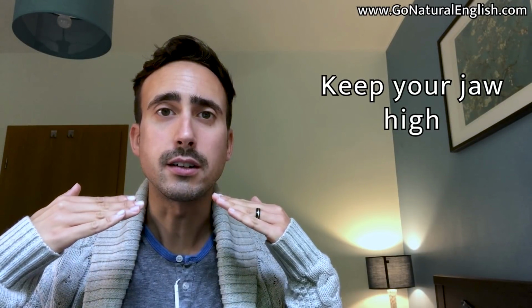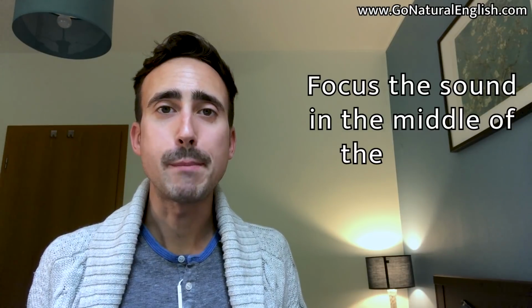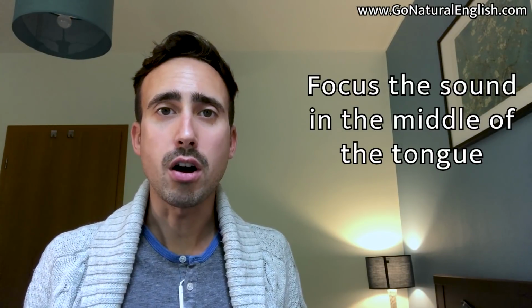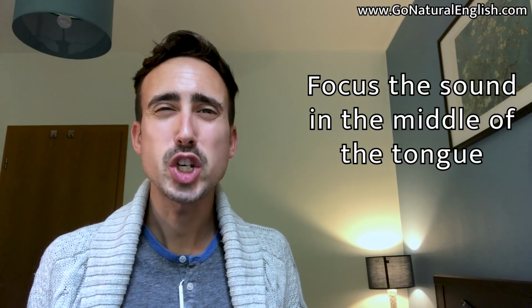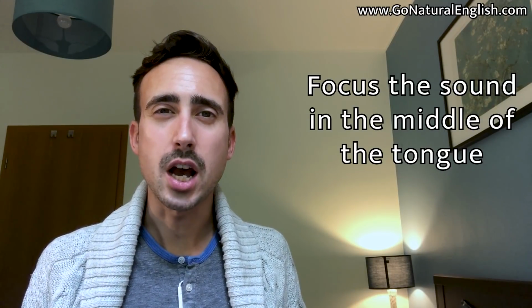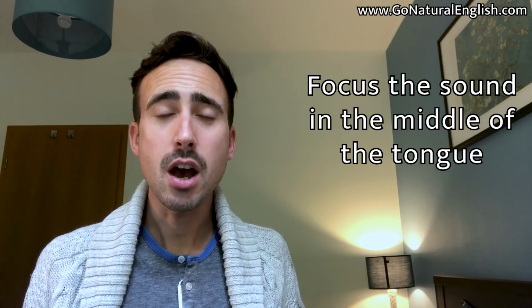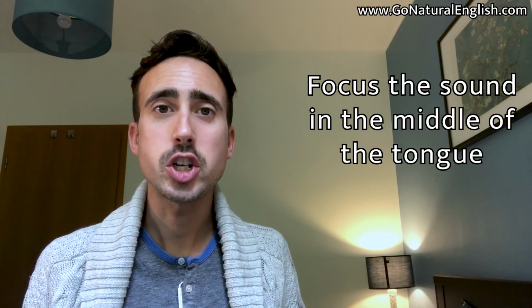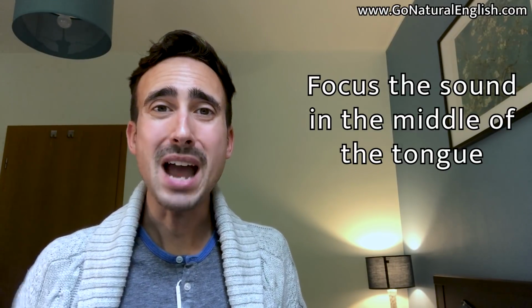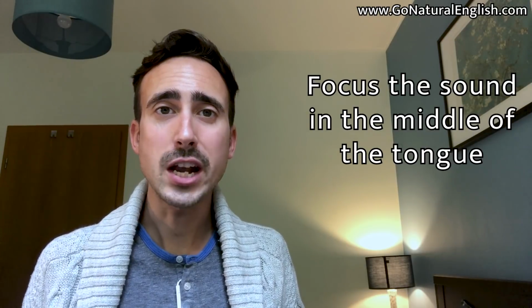Number two tip is that R should be about in the middle of the tongue. So not at the tip of the tongue like you would find in Spanish and Italian, and not at the back of the tongue like you would find in French, but more in the middle of the mouth.